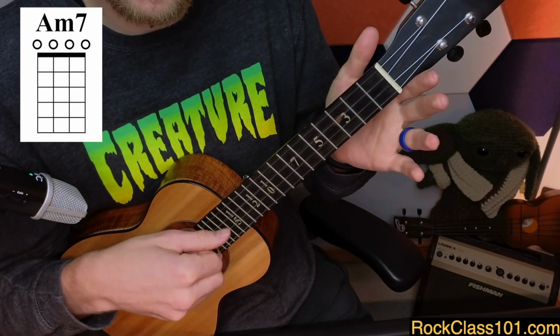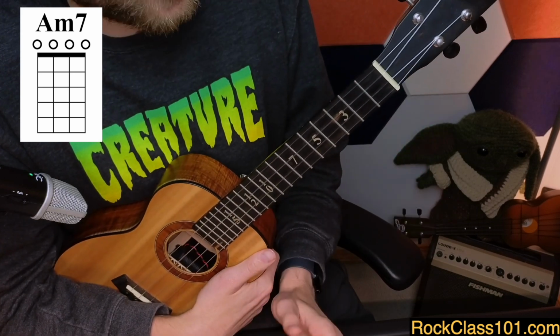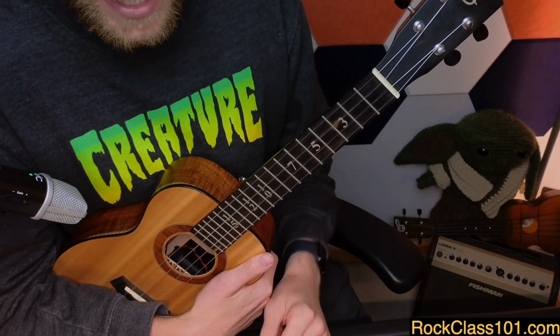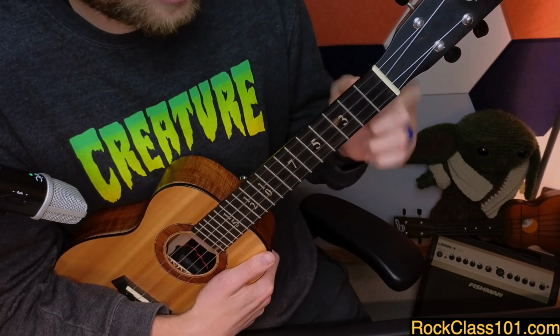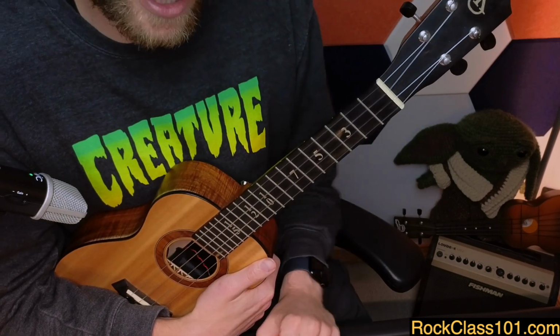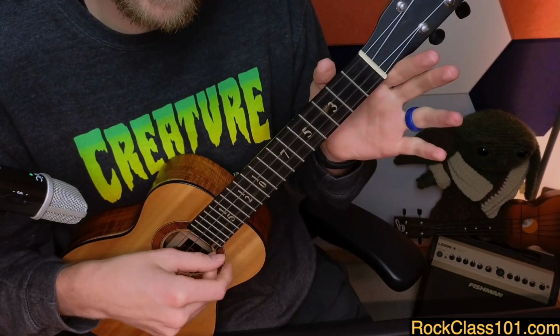Because they're all open. But the way I'm gonna do it is show you the way that I usually will play an A minor 7 with open strings. I'm gonna take this index finger and I'm going to close the E string off. And I'm going to use my ring finger and close the A string off. So what that means is they have to flip-flop.